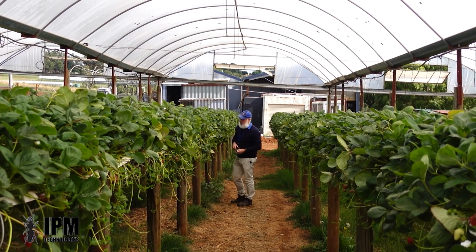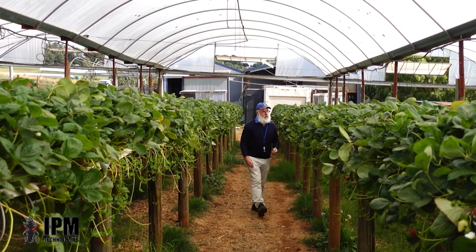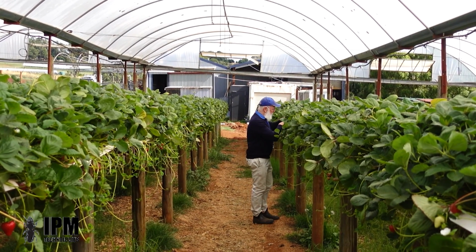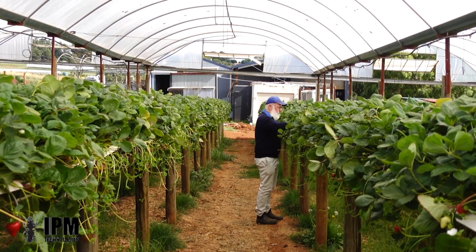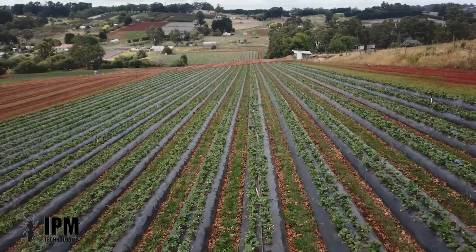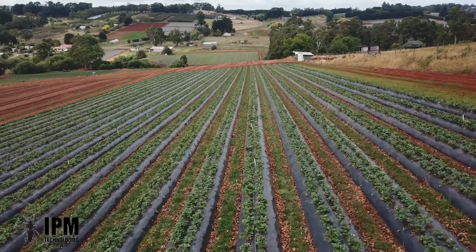So how much monitoring and recording is required? Well, this will vary between farms and farmers, but should be regular enough to allow for timely decisions to be made on any actions, such as spraying or releasing more beneficials.